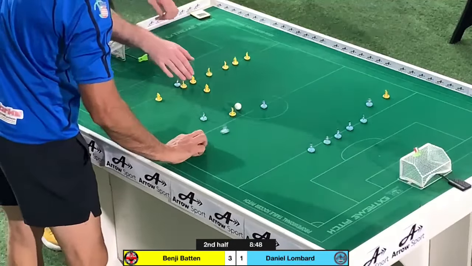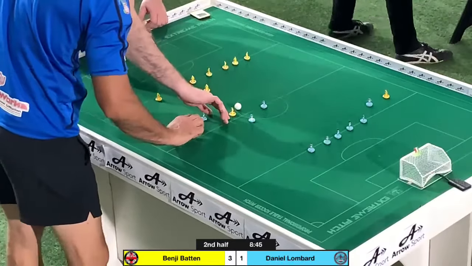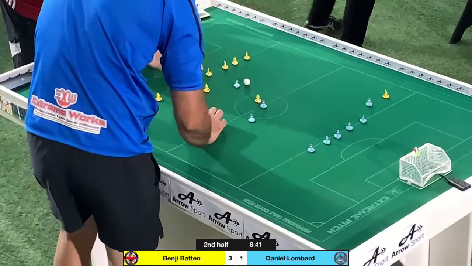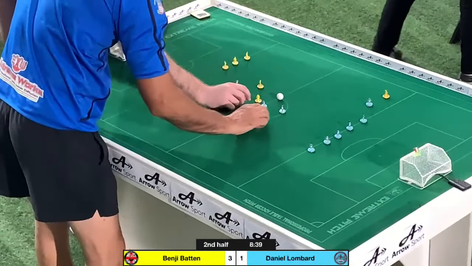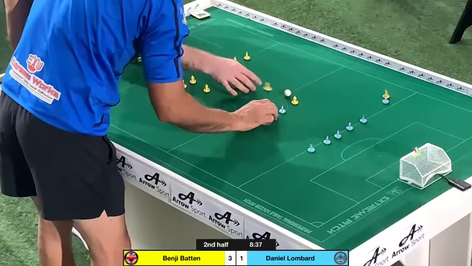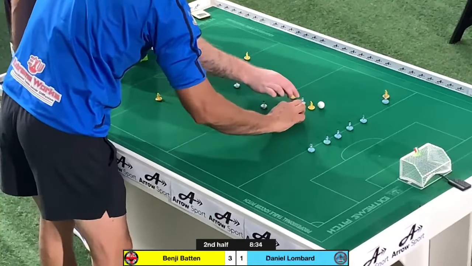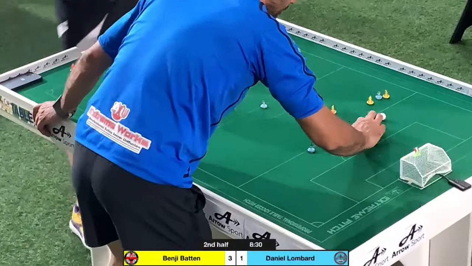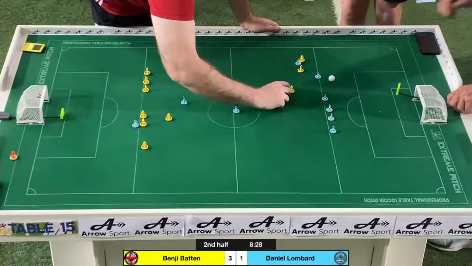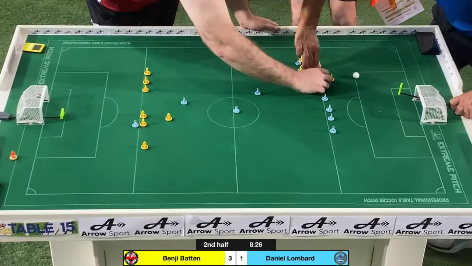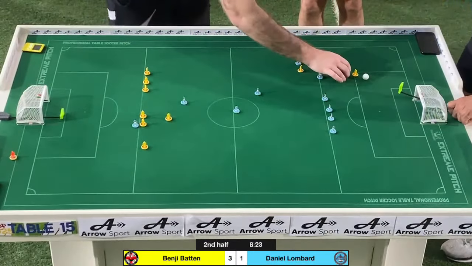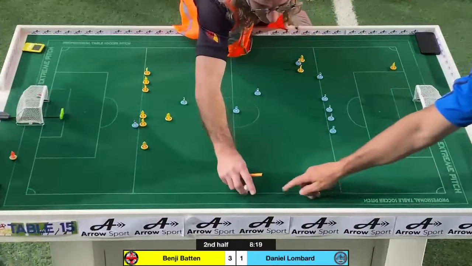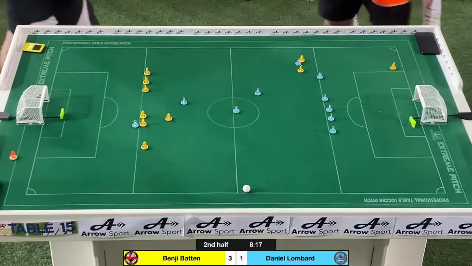Batten in possession. Again, I would imagine now we're going to see Benji trying to maintain possession, slowing play down. 3-1 up is a great score, particularly against a player of the class of Daniel Lombard. A big shout out to Fabrizio Coco, watching over there in the UAE. Good evening to you, Fabrizio. Wish you were here. You'd be playing for the Sydney Table Football Club. Great shot there from Benji Batten. That's an excellent save from Daniele.